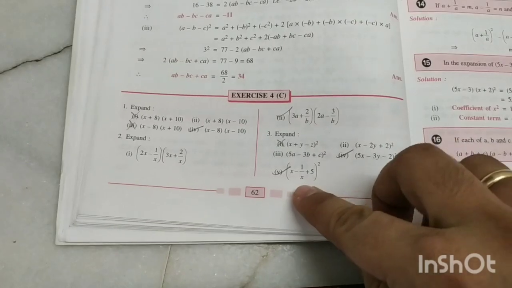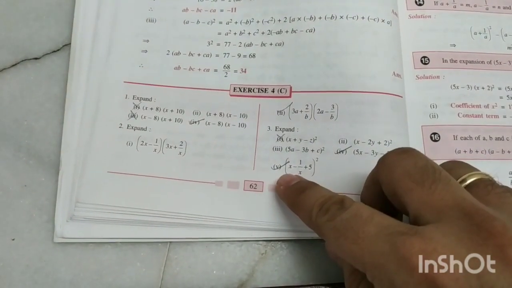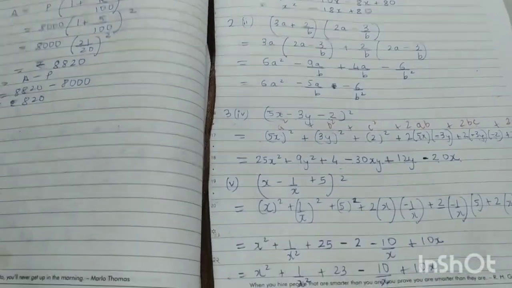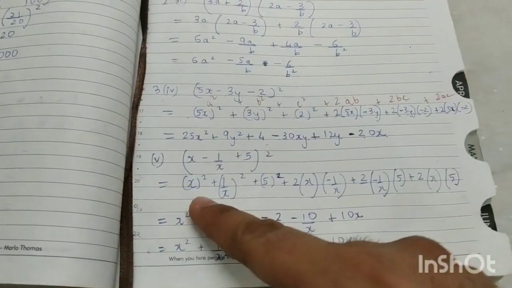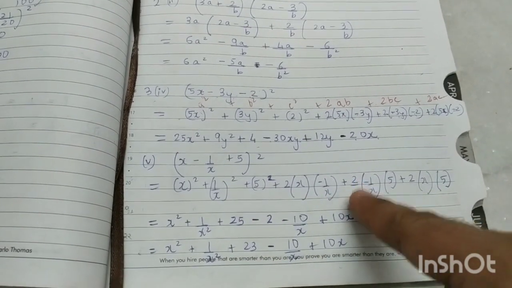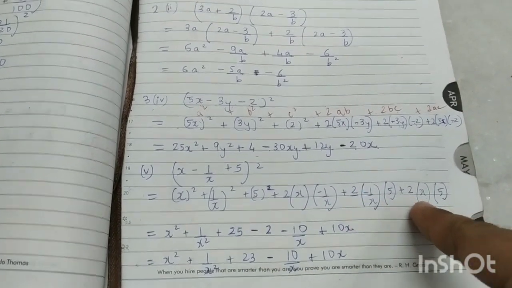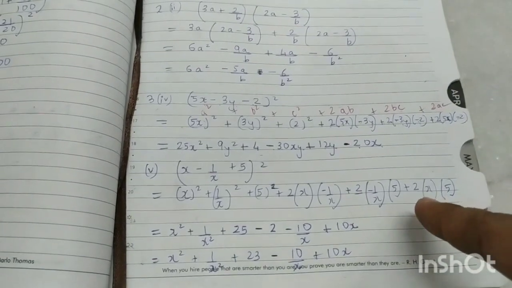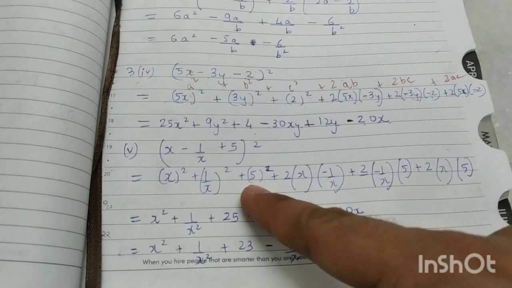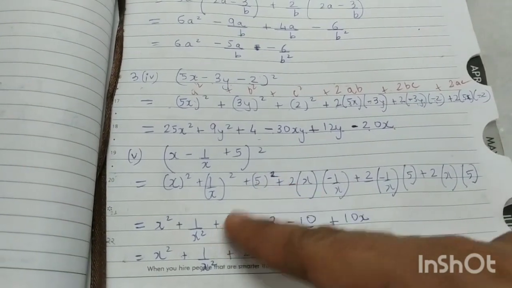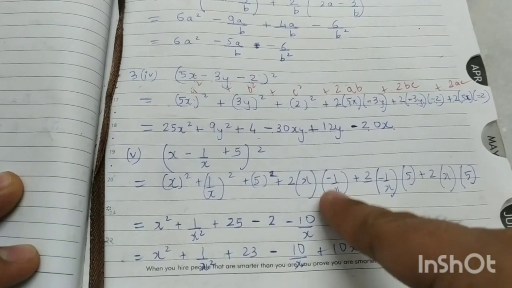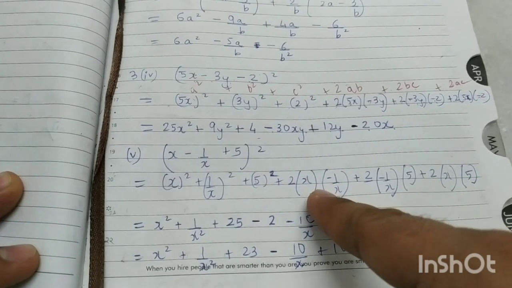Now in Roman number 5, again it's of the format (a + b + c) the whole squared. So let's use the formula. We've got a squared plus b squared plus c squared plus 2ab plus 2bc plus 2ac. Now again in the first three terms we don't have to worry about the signs because there is a square involved. So these are the first three terms. But here we'll have to be careful about the signs.